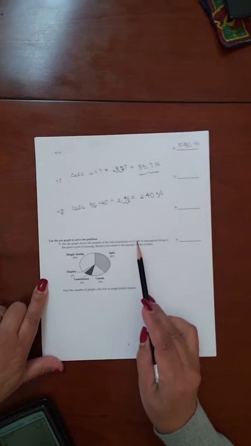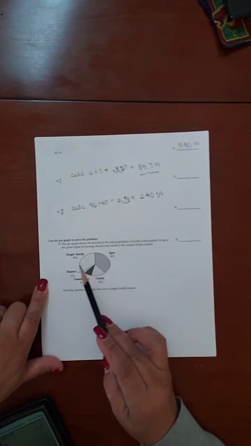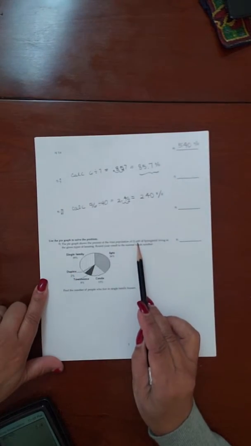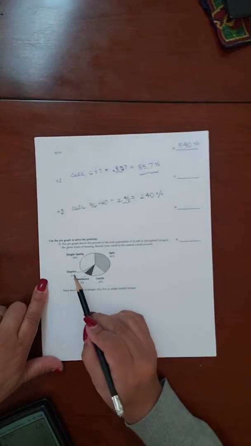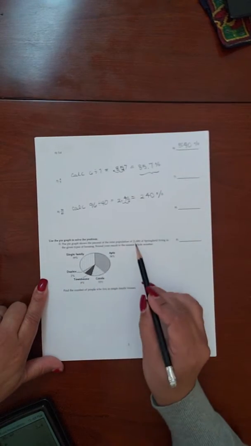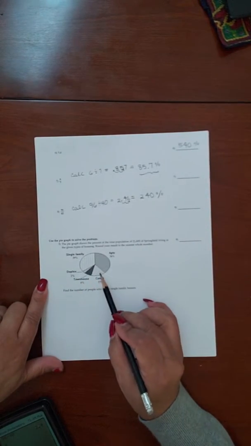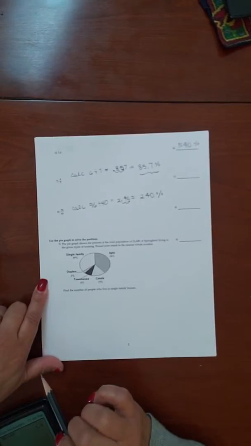In number 9, you are being given a pie graph, and you are told that it shows the percent of the total population for 21,600 people living in the given types of housing, and then they show you the different types of housing. So 36% of this population live in apartments, 39% live in single-family homes, 2% live in duplexes, 8% live in townhomes, and 15% of this total population live in condos.